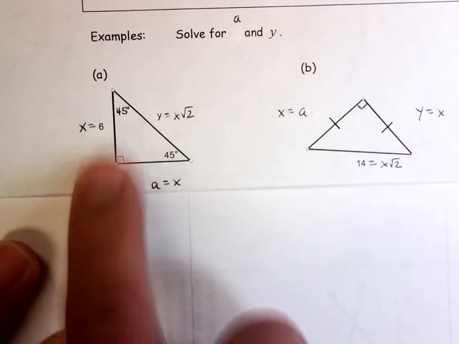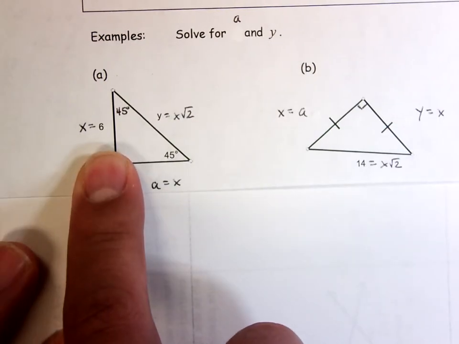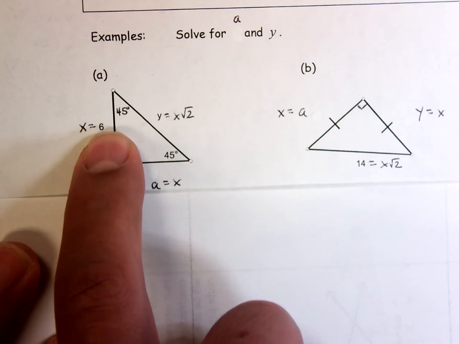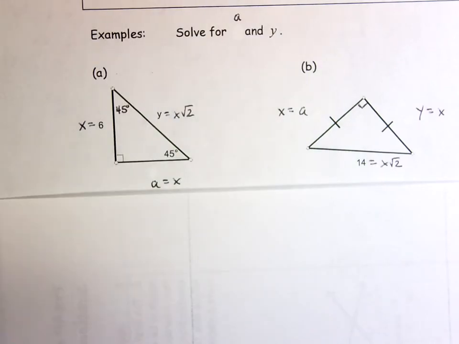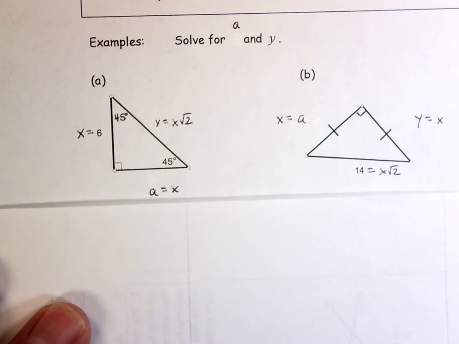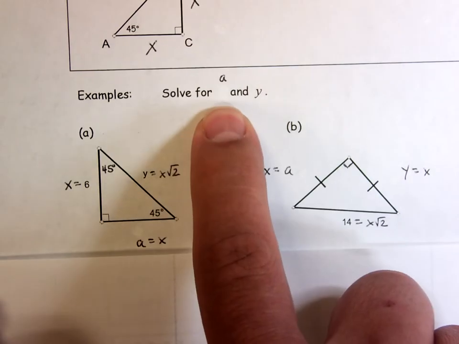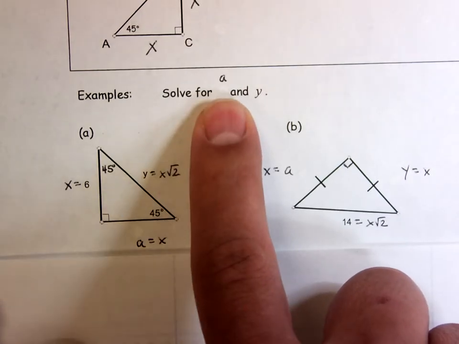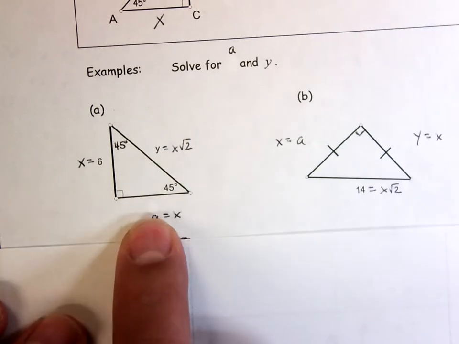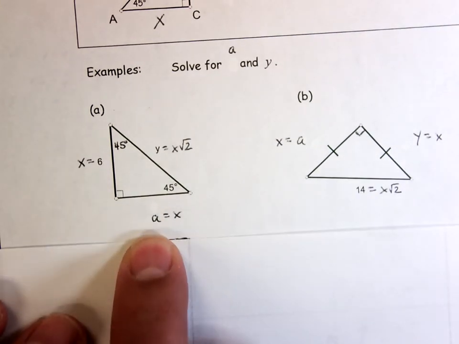Okay, the issue I had last year is that they would give you an x on the page here, and then they would confuse the x on this paper with the x that's on the formula chart. They're not the same x's. So what I'm doing this year, and I'll do it on all the tests, quizzes, and everything, I'm just going to make all my x's a's. So instead of solving for x and y, I made that an a, and instead of having an x here, I just called it a.